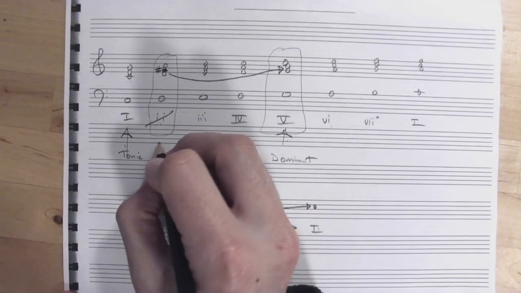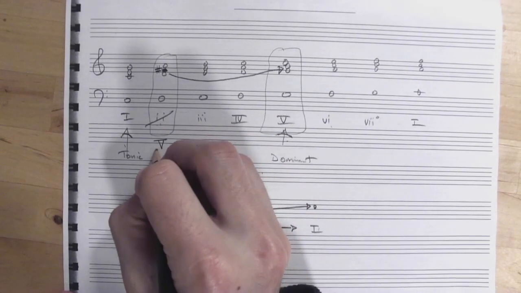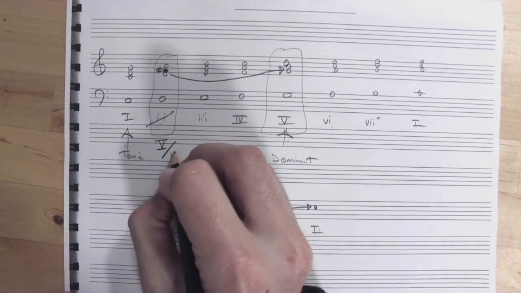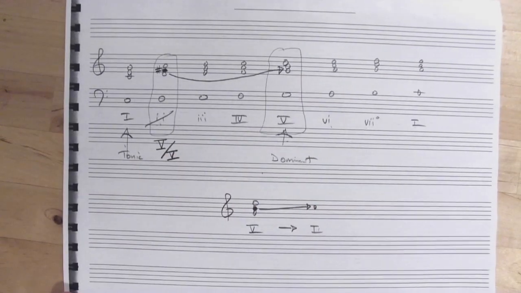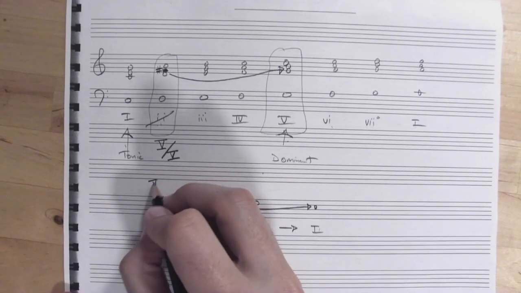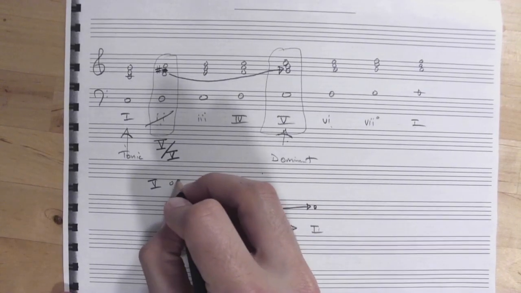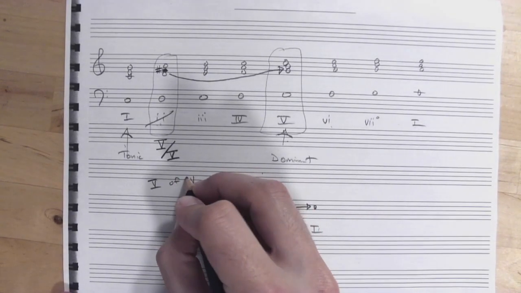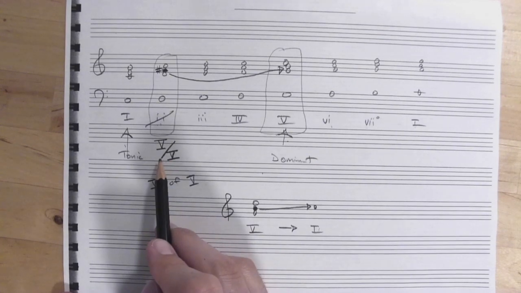So we're actually going to call this chord 5 of 5. Some people actually write that out. You will see textbooks and music theorists who like to write 5 of 5. But usually it's faster and simpler to use this slash notation.